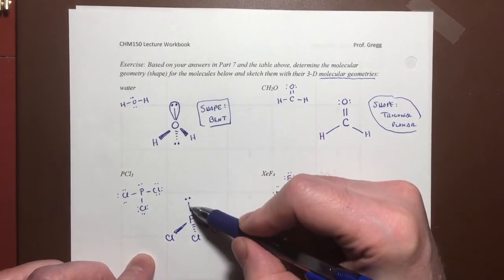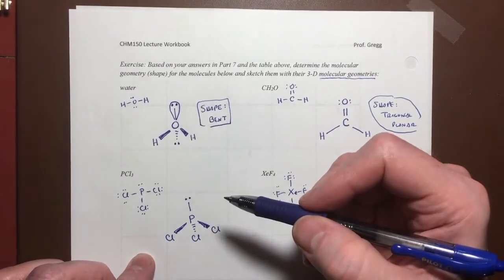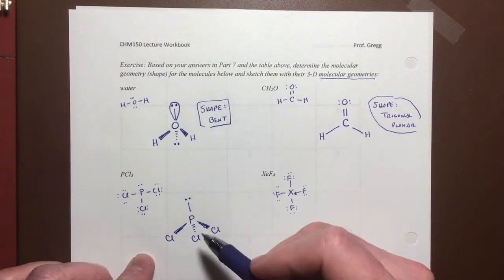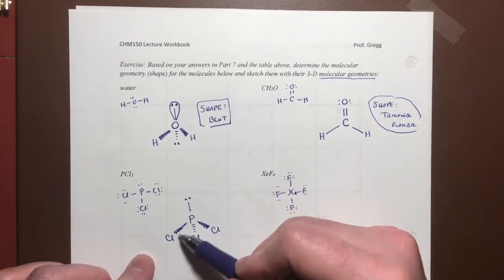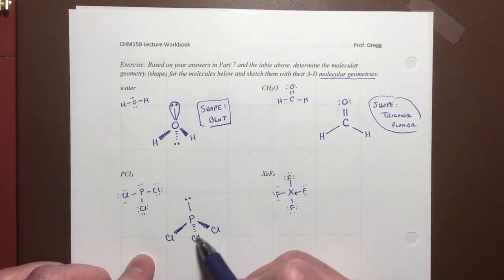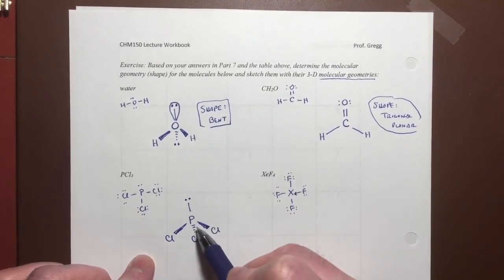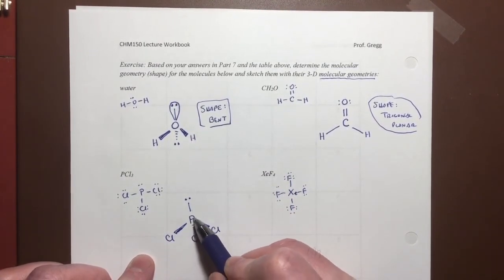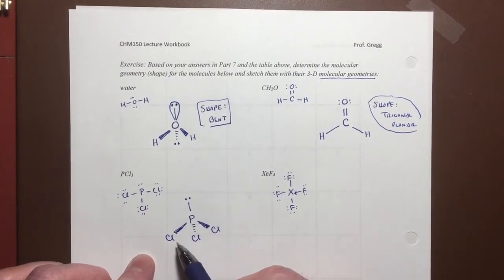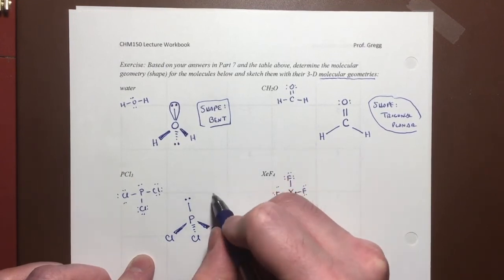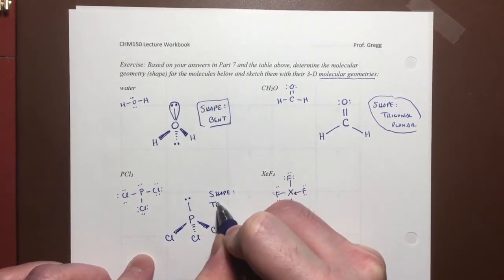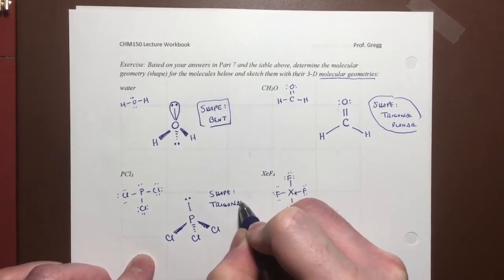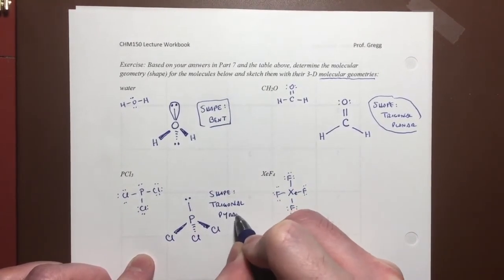Again, this is just showing the directionality of that orbital with a lone pair. Okay? So we have our three-dimensionality shown. We have a little pyramid here. There's the top of the pyramid with the phosphorus, and the 3 chlorines are the base. And so the shape is a trigonal pyramid.